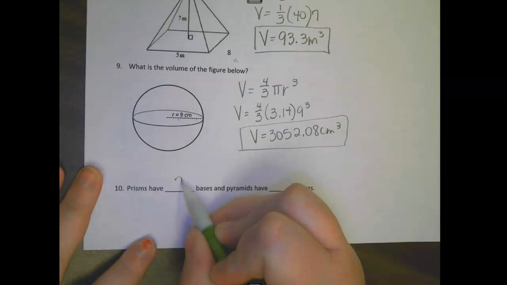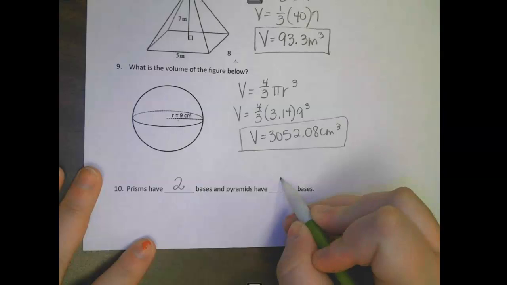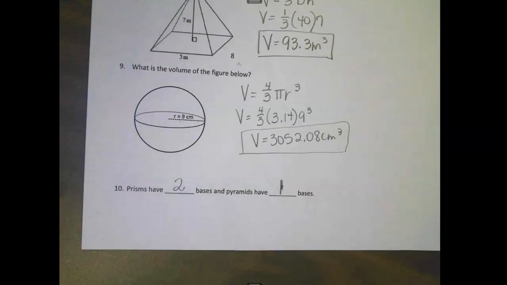Prisms have 2 bases, while pyramids have 1 base. Alright, so for tomorrow's test, be sure you can find a volume of all the pyramids, prisms, cylinders. We didn't look at a cone, but be sure you can find the volume of a cone. Be sure you know what big B stands for, how many bases a prism and a pyramid has. Be sure you can tell the difference between all of your shapes.